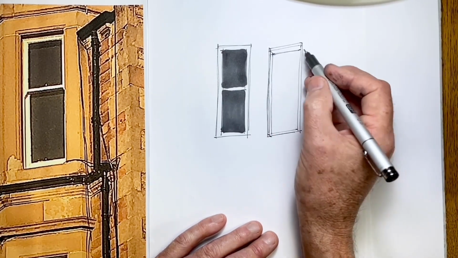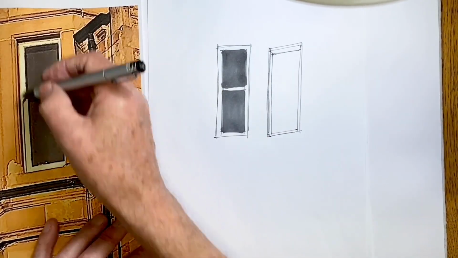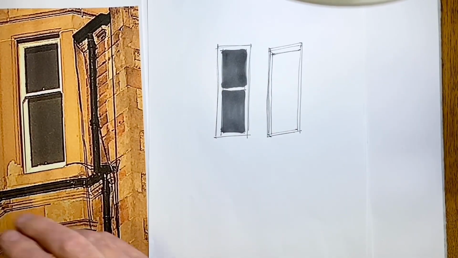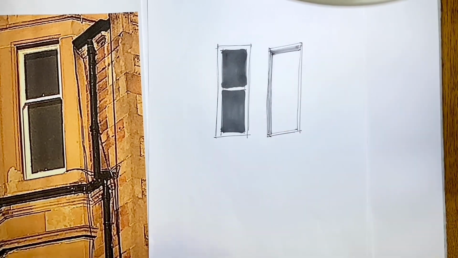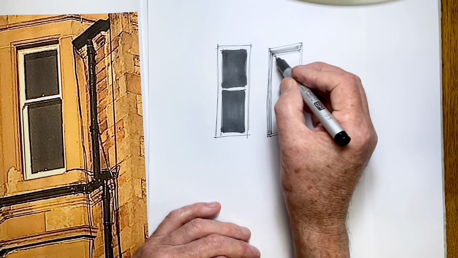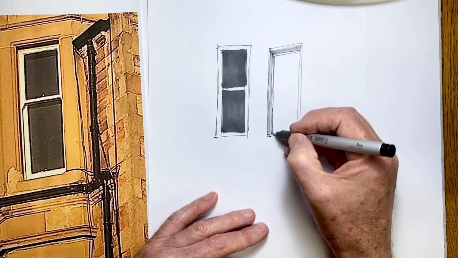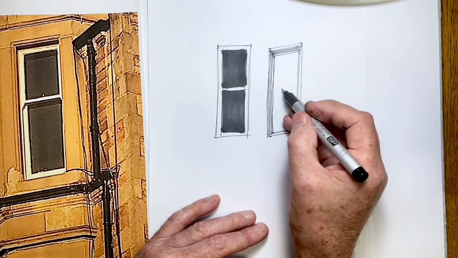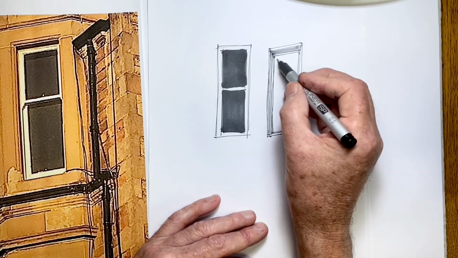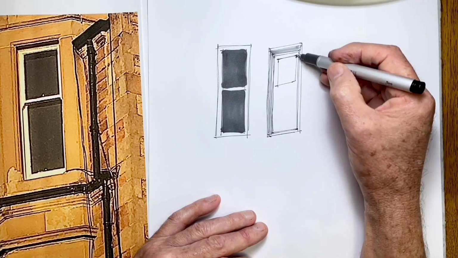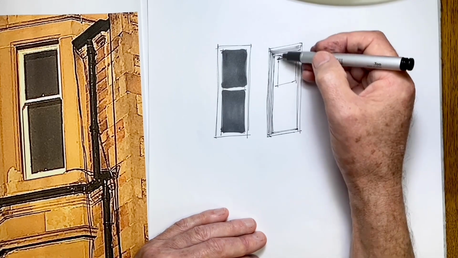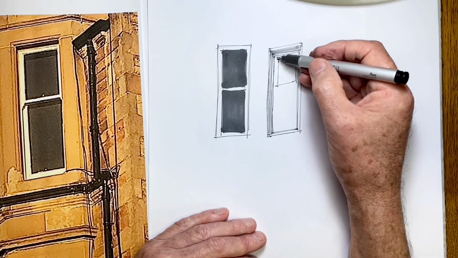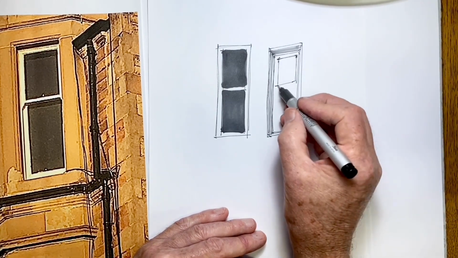Well, firstly, just with the simple perspective, there is an inset here in the window, which is good to get. Applying some tone makes it a little more obvious. Then there's a strip of wooden beading that goes around the outside. We have our upper sash window. And because of the perspective, we see more of the window surrounds on the left-hand side than the right-hand side.